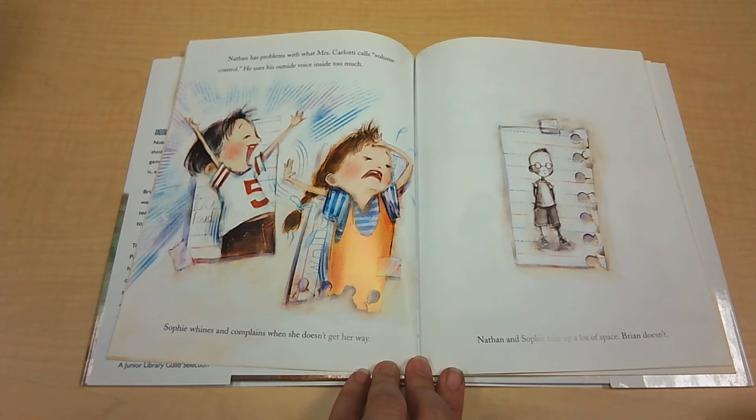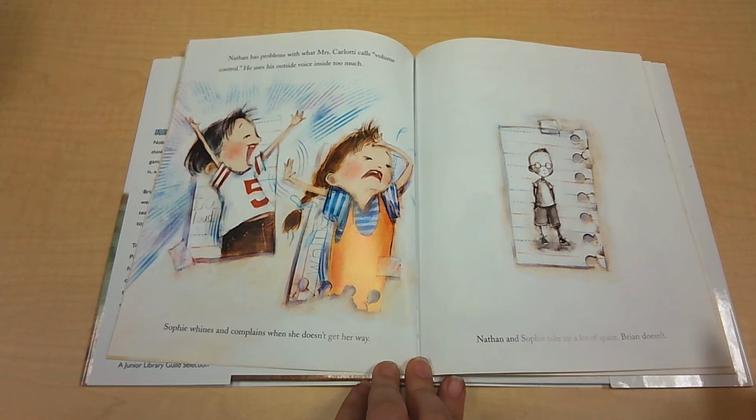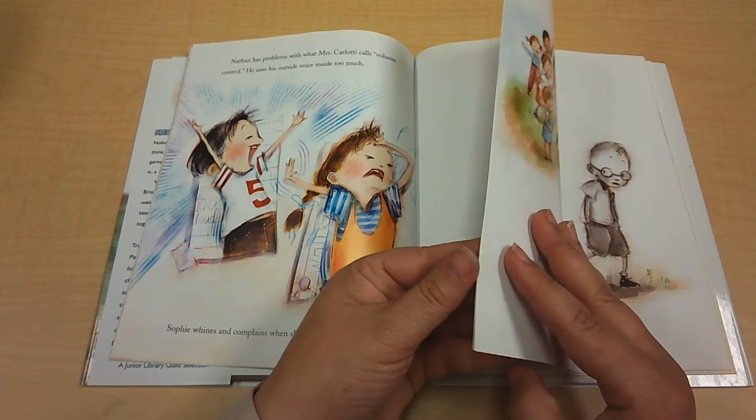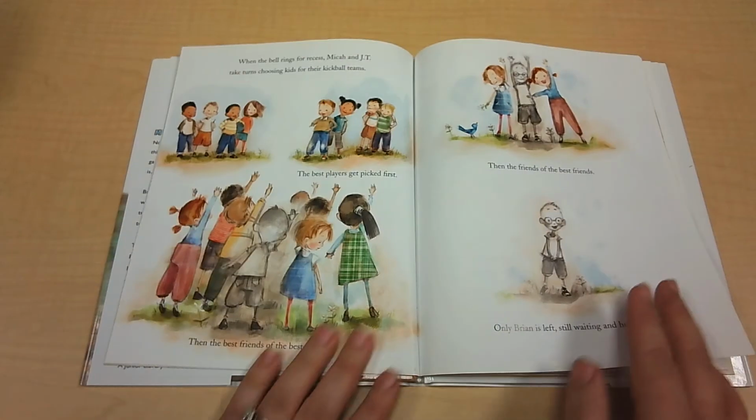Brian doesn't. Well, I'm starting to form a hypothesis that perhaps Brian doesn't get noticed by his teacher, but I'm not certain that that's my problem yet, because what I want to watch for is an inciting incident and then a conflict that can work through the rest of the text. And so I'm going to keep going. I think I'm still in exposition.